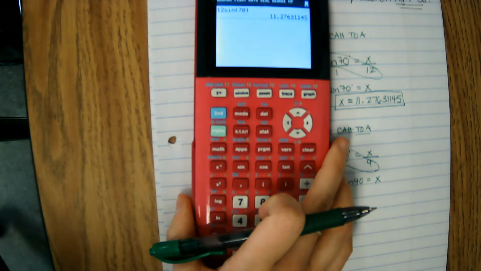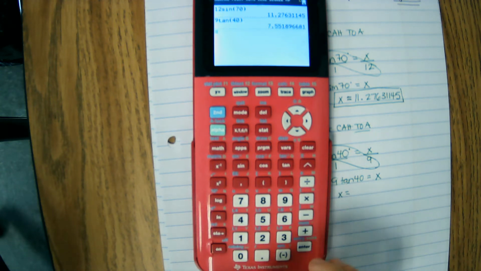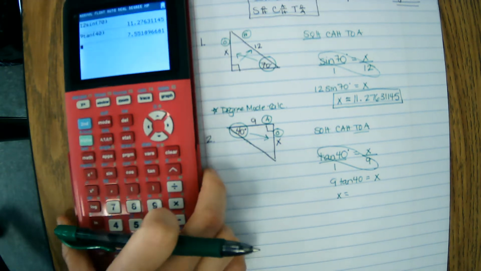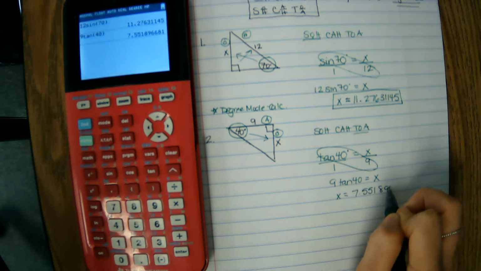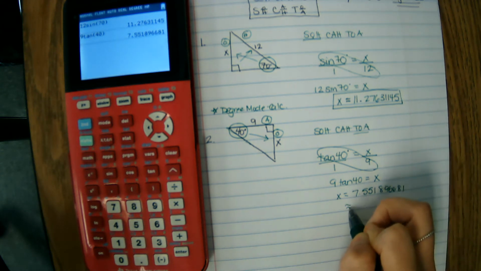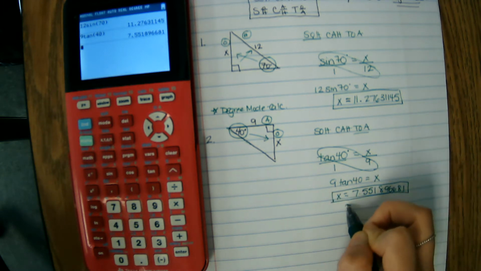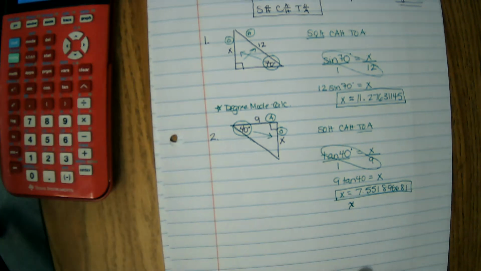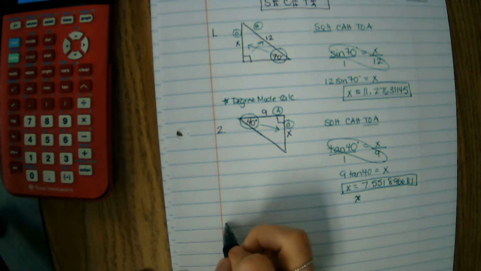Again, you would just type in 9 times tangent of 40, and then write out your full decimal and round to the near, oh, this actually doesn't say to round, so we're going to leave it just like that. All right, let's do one more of these.